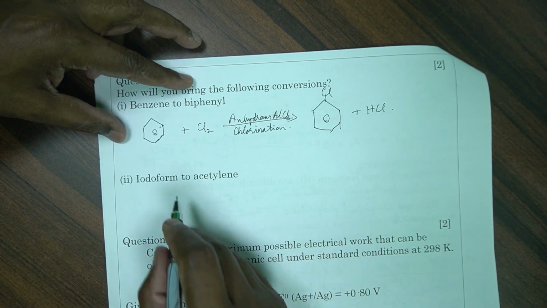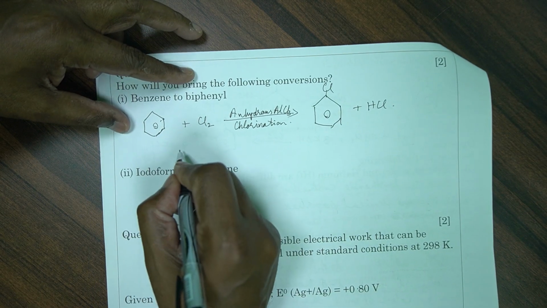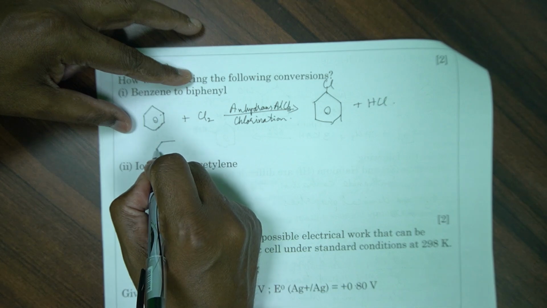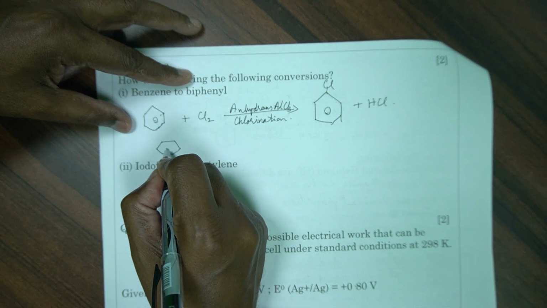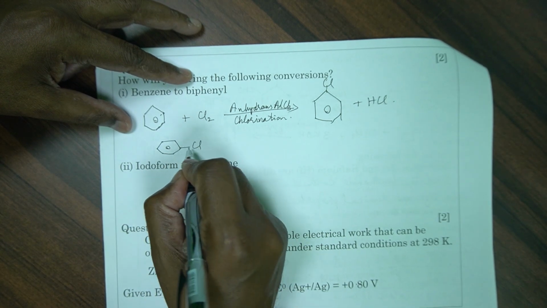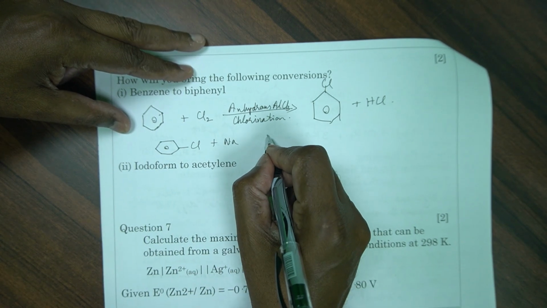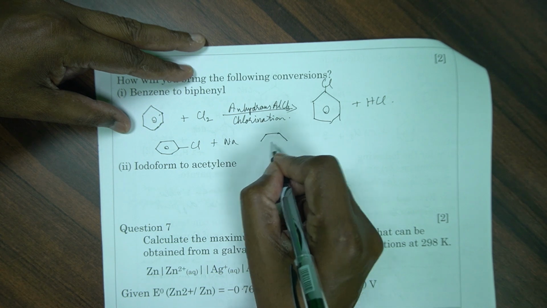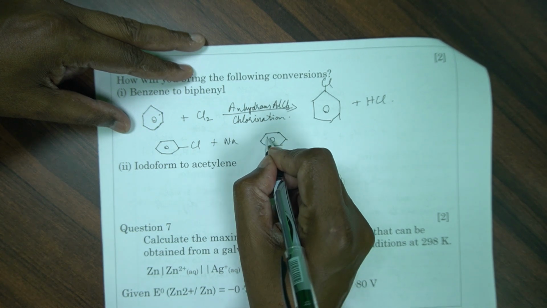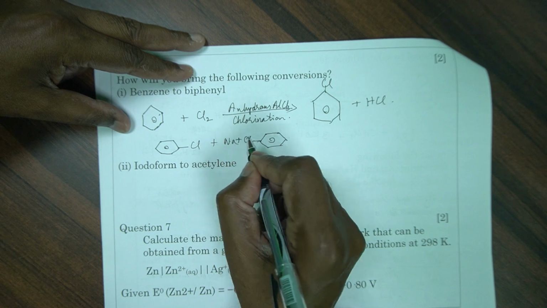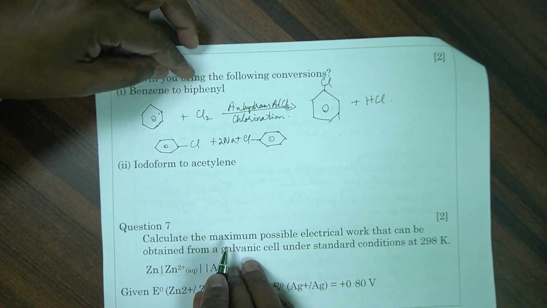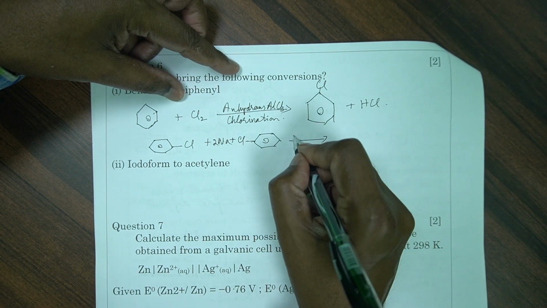Now in the second step, we take chlorobenzene, plus metallic sodium, and another molecule of chlorobenzene. So the chlorine is here, 2 atoms of sodium, and we need dry ether here.